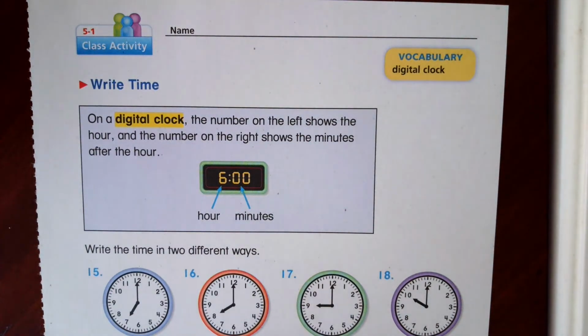So we are going to be learning a little bit about digital clocks today, and then you are going to practice reading the time on the clocks. Now, I promise you, the more you practice, the better you will get.